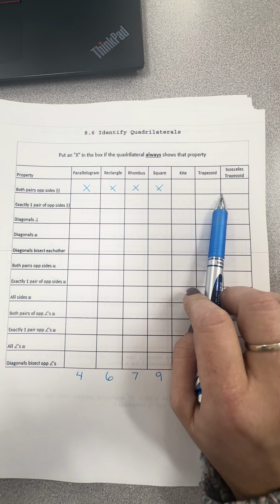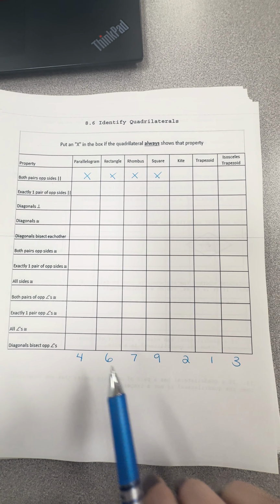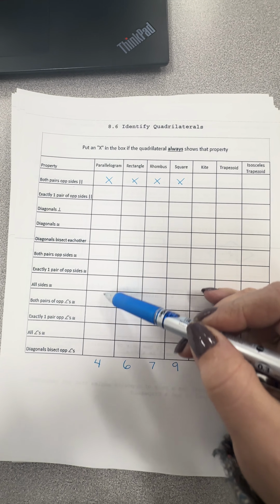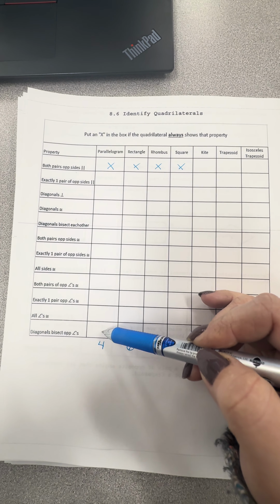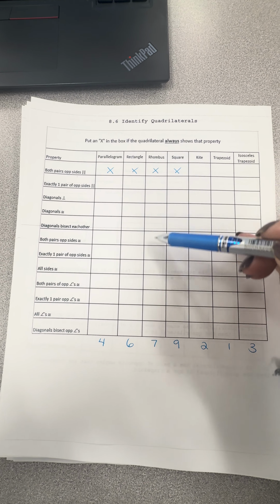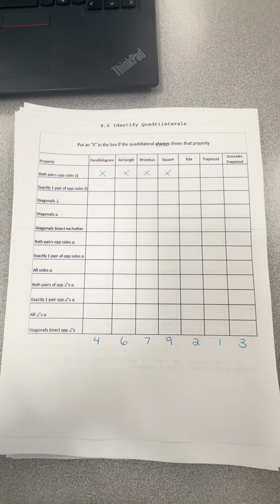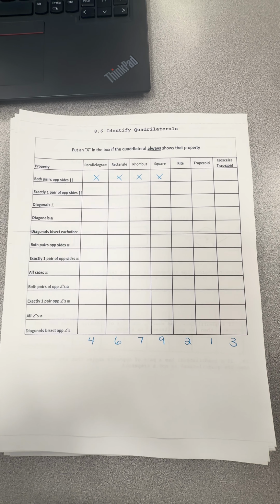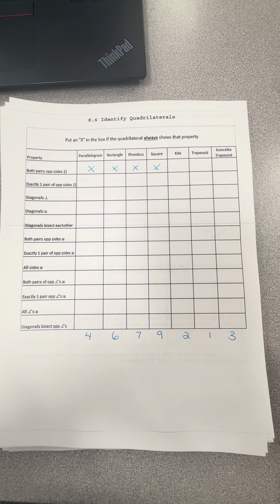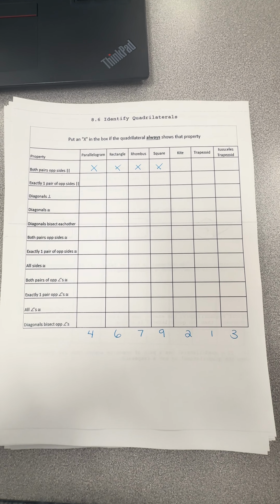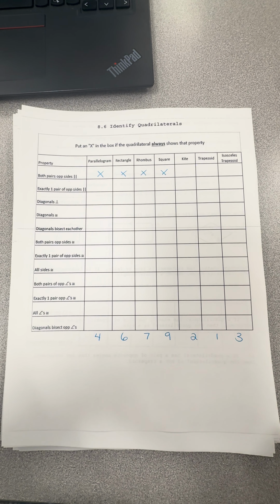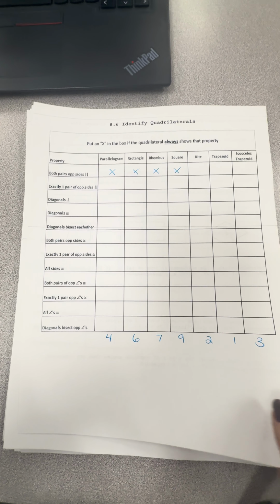Now some of these can be a little bit tricky, so what I did was give you some numbers at the bottom to give you a little hint. So for example, that 4 means that there's 4 X's in that first column. In this next column, there should be 6 of them. The next column, there should be 7, and so on. So pause the video and take a few minutes and complete this table. After you're done, I do have my key posted, and check your work with my key so that you know if you got it correctly or not. If you did not, then you need to do a little bit more studying for the test.